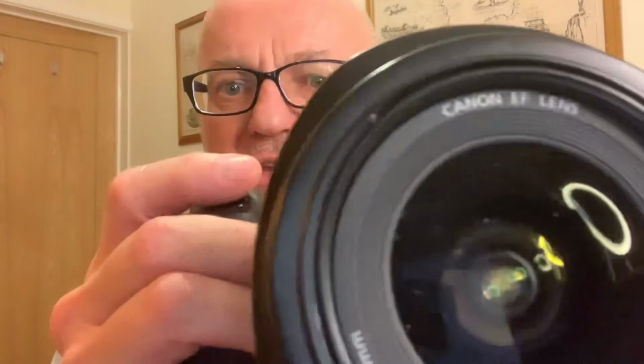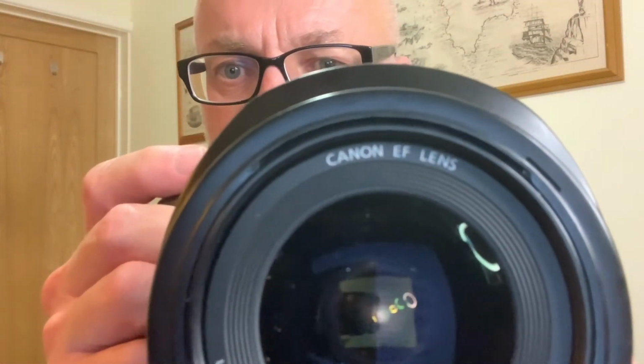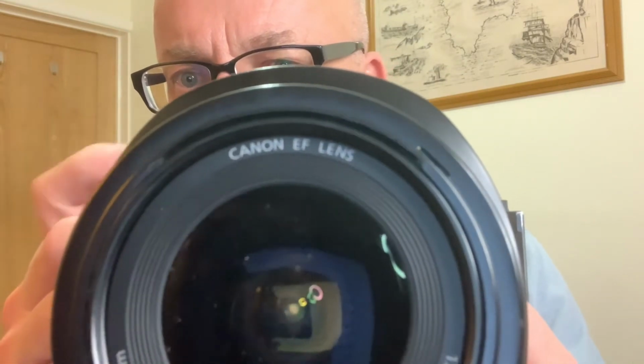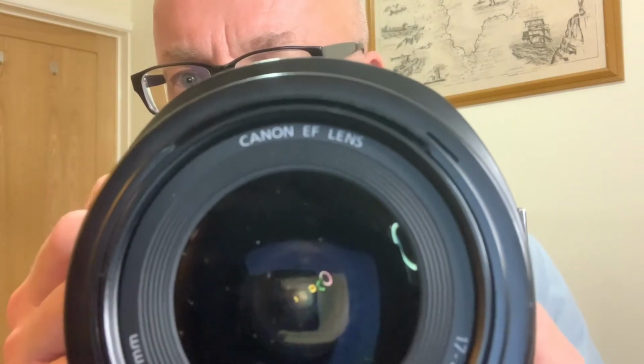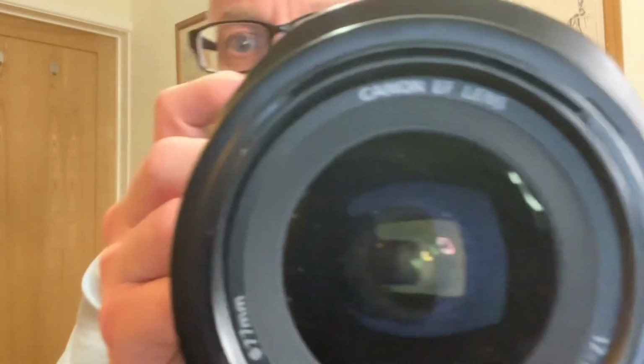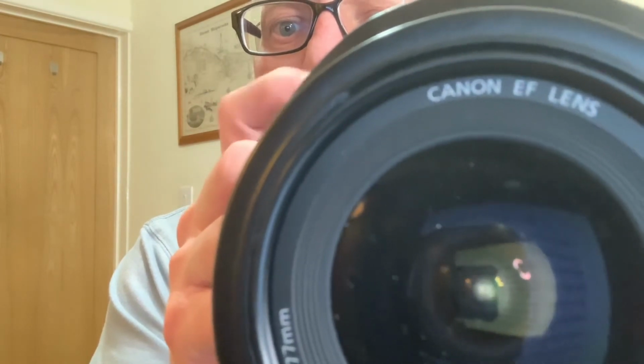Aperture. Here is a Canon 6D. This is my camera with this Canon 17-40. Well, obviously it's my camera. It's not going to be somebody else's camera, is it? Let's see if this works. So, I press the depth of field preview button. Can you see the aperture? Not really. There you go. You can't. There you go. You can see it.